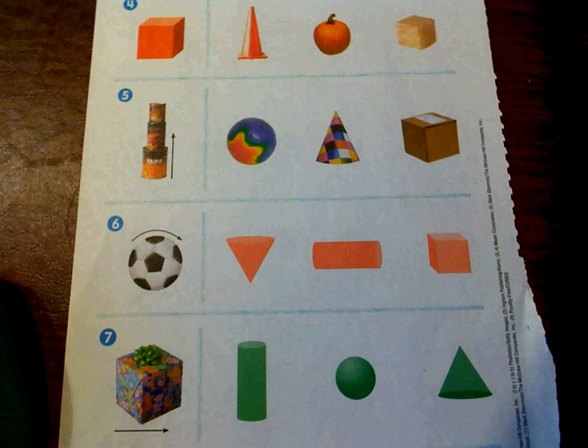All right, numbers 5, 6, and 7 have those movement arrows on them. So we're going to be talking about ways that you can compare shapes by the way that they're able to move. If you look at number 5, I want you to name the first object in the row, describe it, and then circle the shapes in the row that stack the same way.